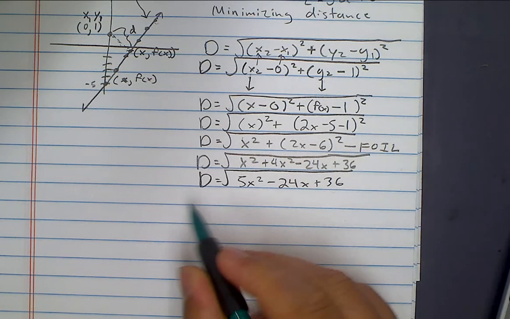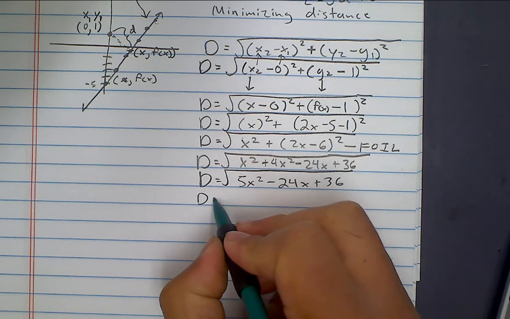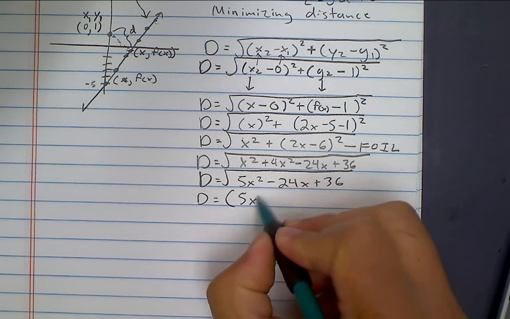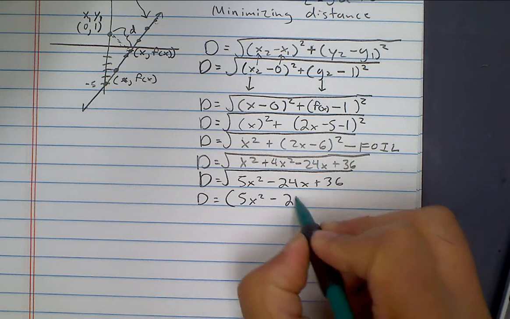Now I'm going to take the derivative. This may look really ugly, but the solution is not so fierce.